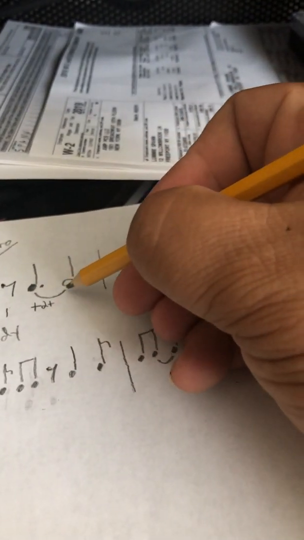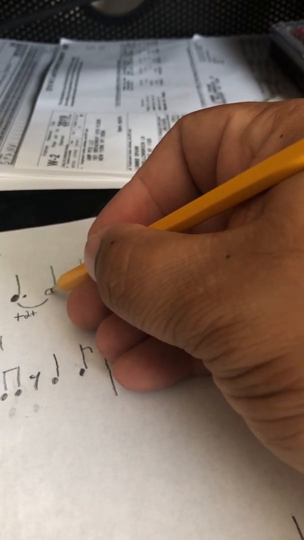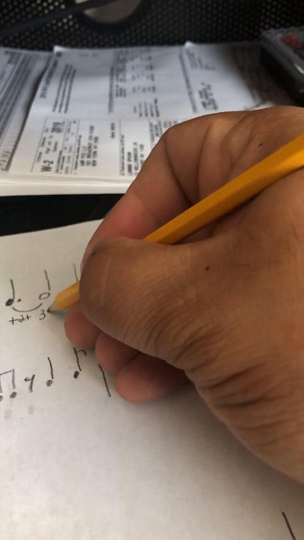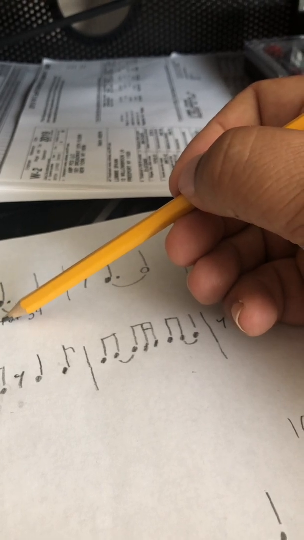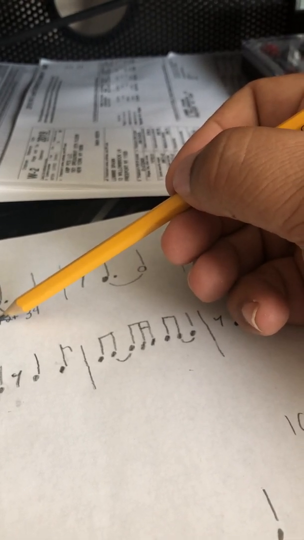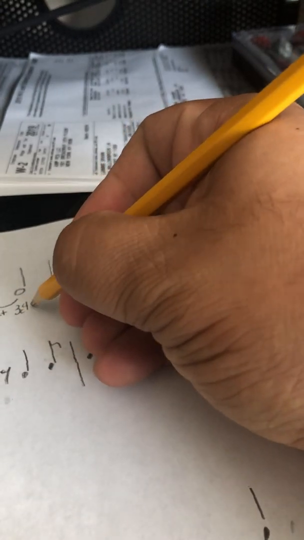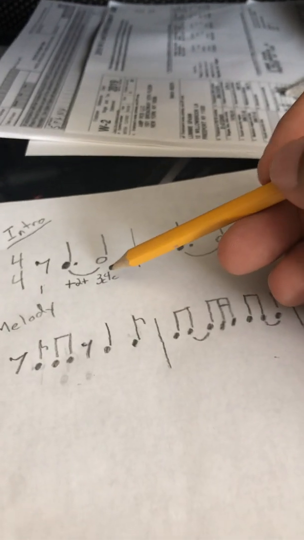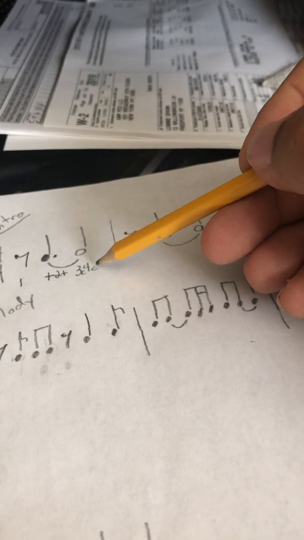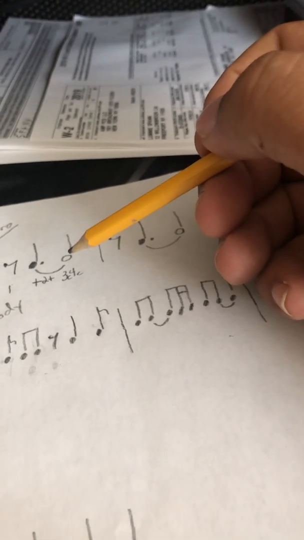And as you can see, this arc here, remember what that arc is: a tie. It joins the values of 2 notes together. So this is a half note. It comes in on 3 and 4. So you have the dotted quarter, which is worth 1.5. As you can see, it comes in on the end of 1 and holds through 2. That's 1.5 beats. Then you have a half note, which comes in on 3 and holds all the way through the count of 4. Okay, so total, you're looking at 1.5 plus 2 is 3.5.